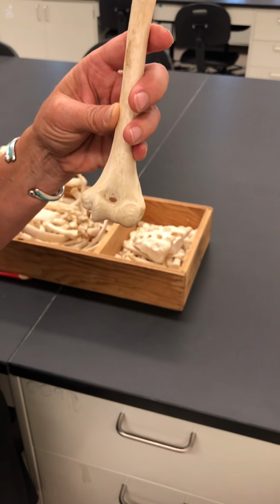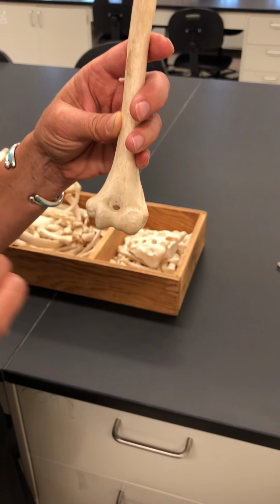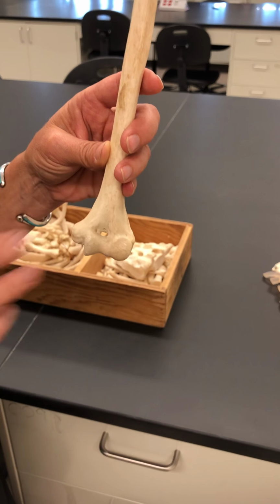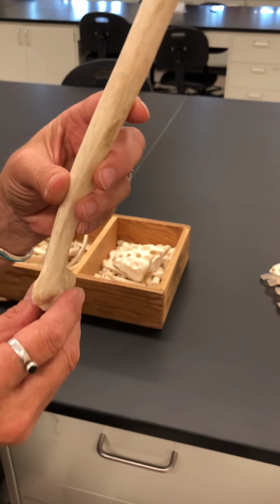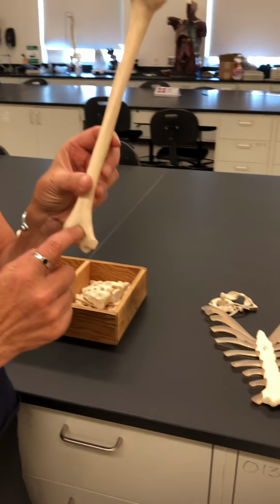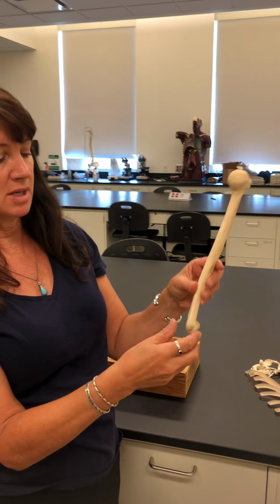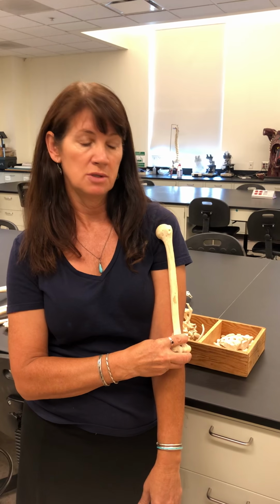Doesn't normally have a hole in it. That's kind of setting me back a little bit. That's just, again, a worn out place. Not everybody has that hole there. Okay, so because this is the medial and the olecranon fossa is in the back where your elbow is, this is a left humerus.